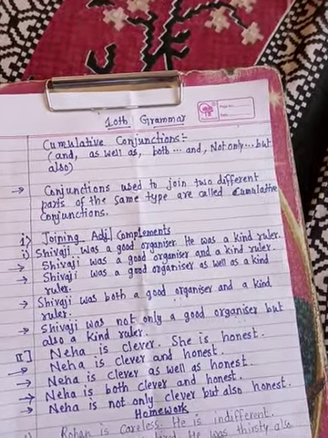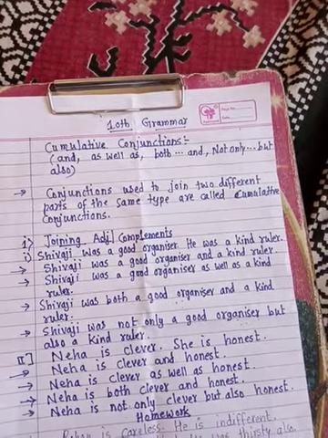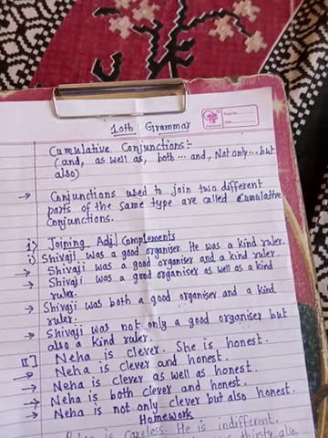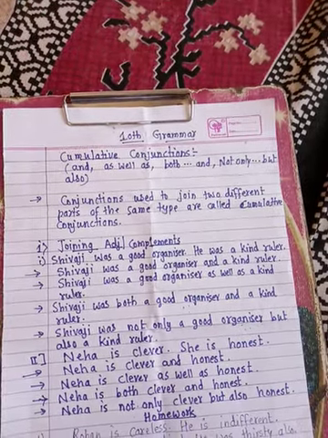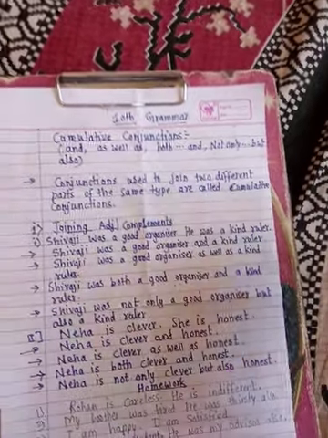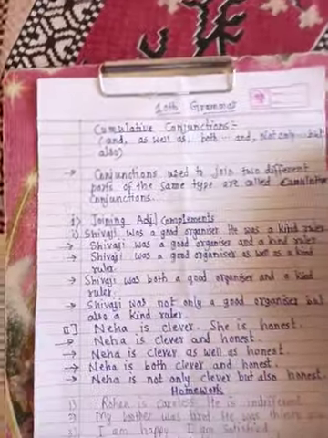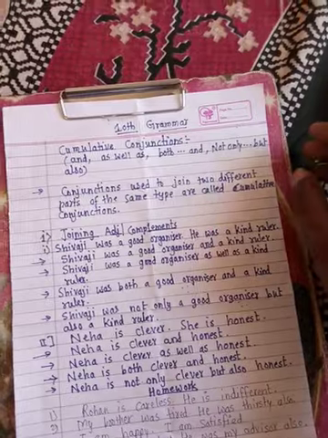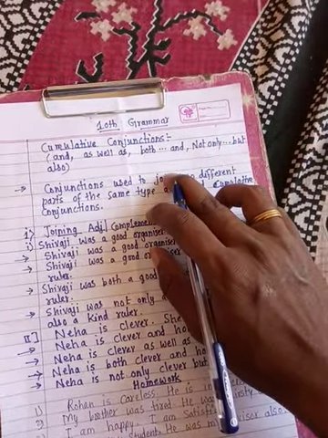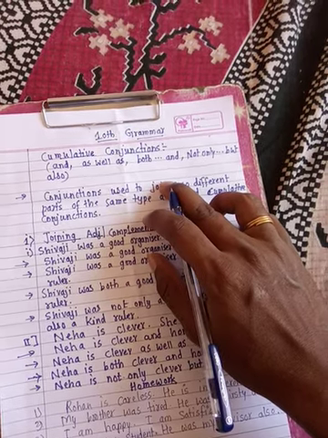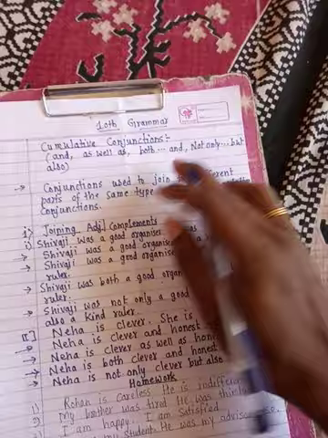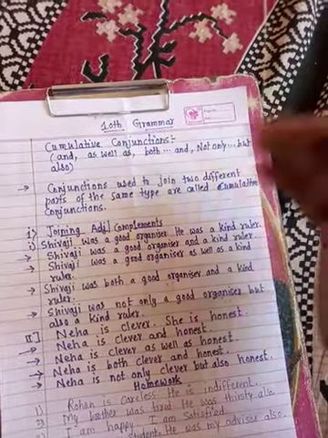In your ninth class, you already studied about them, so it is again a type of revision for you. Even after studying, still some mistakes were found when you wrote answers to these. So let us study again in detail about these conjunctions. Already you know conjunctions are words which join two words, sentences, or phrases. Within conjunctions, there are different types.